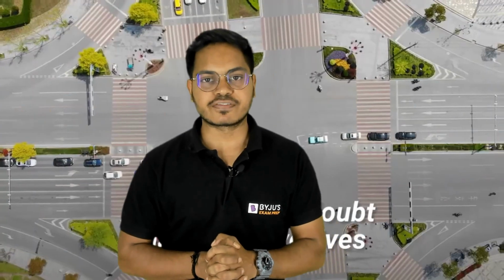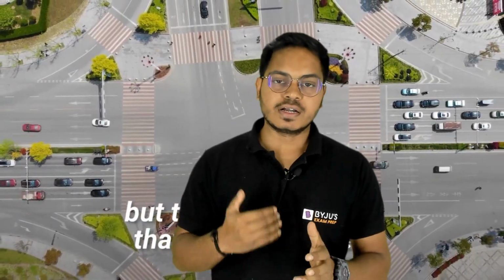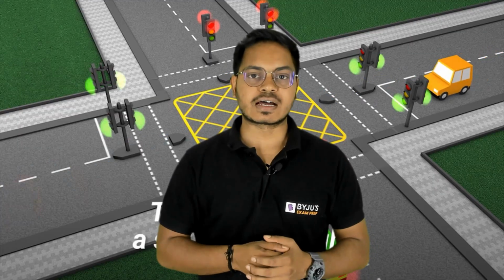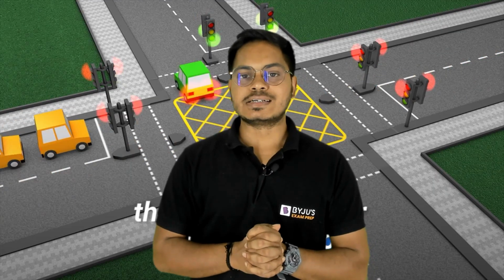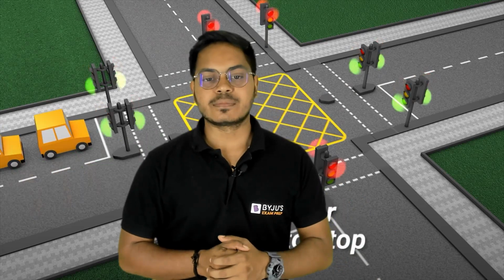So this was the basic introduction of the traffic signal that we see on a day-to-day basis. There are basically two types of signals that you can also see, and they are the fixed time signal, where the duration of red light, amber light and green light is fixed irrespective of how much traffic volume you are having on the road.